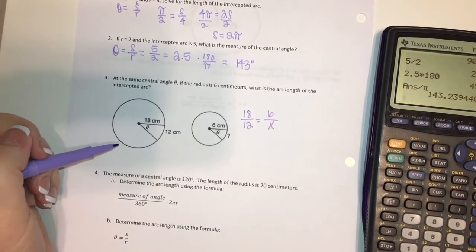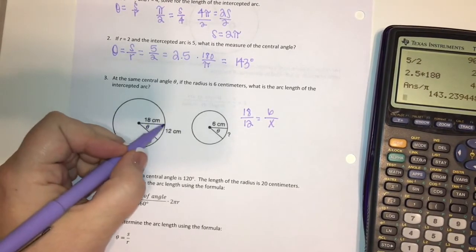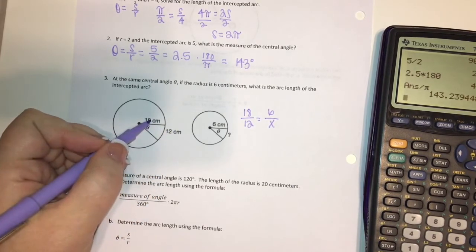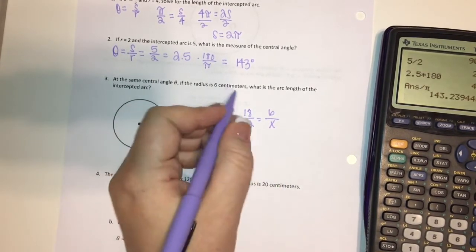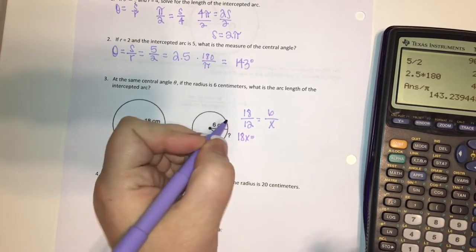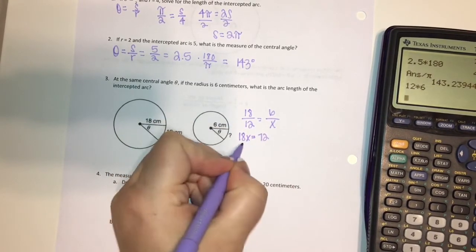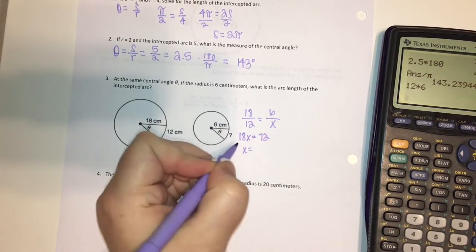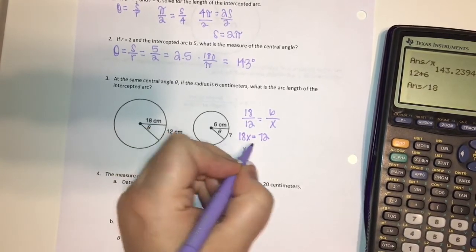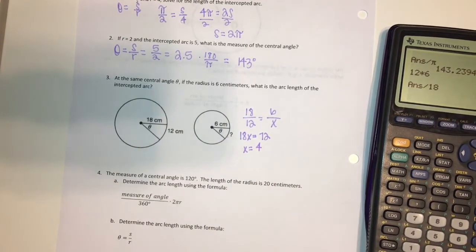The reason why we can set up this proportion is because all circles are similar. And since we're dealing with the same dimensions, we're dealing in length for both of them, we can simply set up a proportion. So when we cross multiply, we get 18x equals 12 times 6, which is 72. We divide both sides by 18, and we get 4. So the length of this arc right here would be 4.